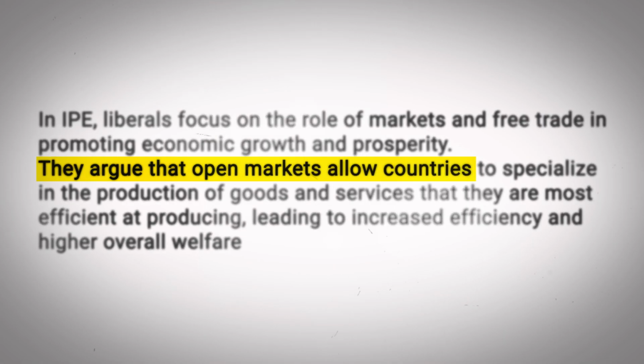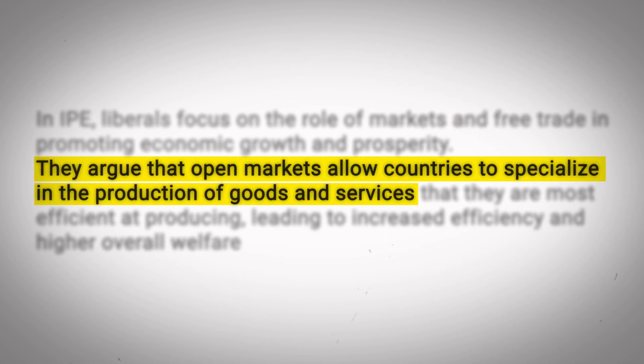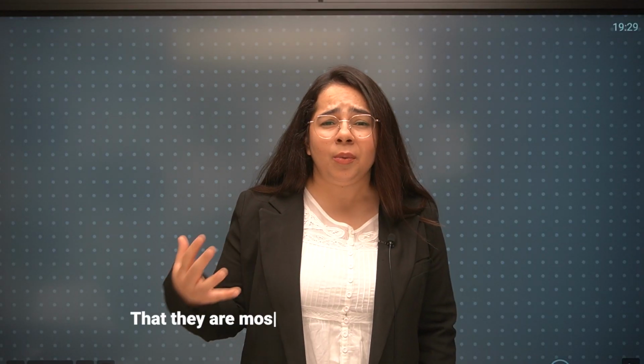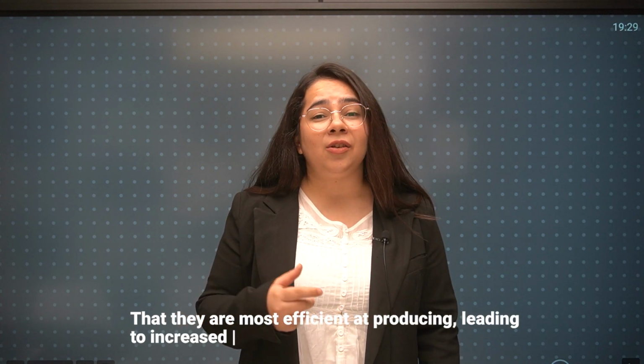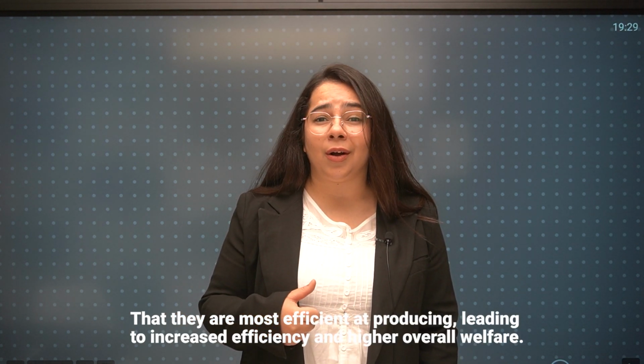and prosperity. They argue that open markets allow countries to specialize in the production of goods and services that they are most efficient at producing, leading to increased efficiency and higher overall welfare.